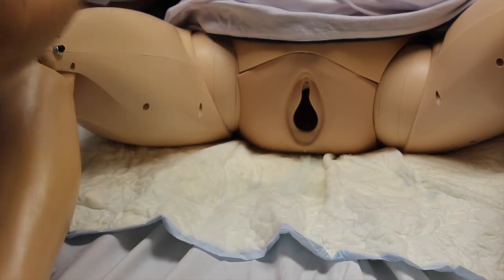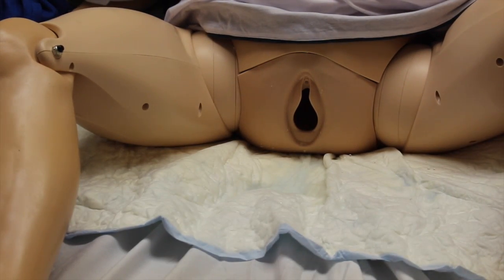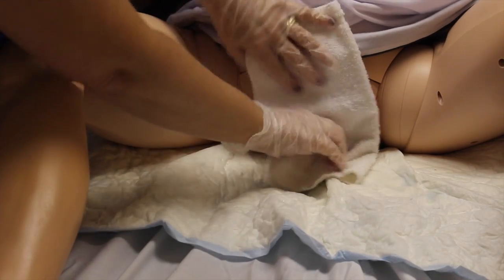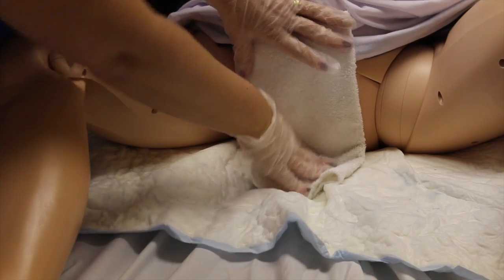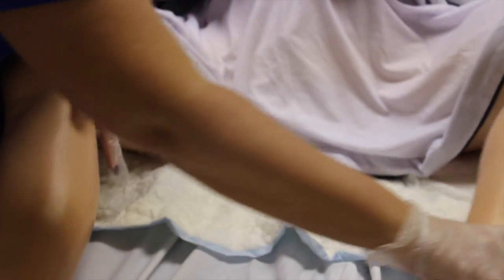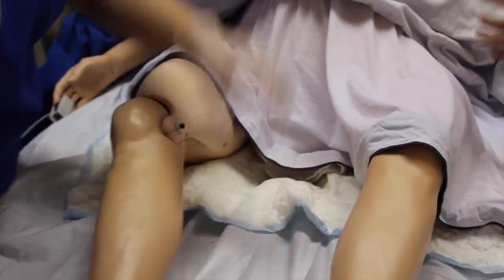The other thing that you can do is take a towel or a washcloth, clean the perineum, and place a towel right here, which helps to keep the patient dry during labor. And you'll just neatly cover them back up.